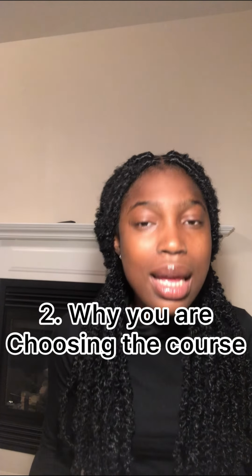Number one, I'm looking at my book. Number one is the course and program you are applying for. You need to tell the visa officer which course, program, and the length of the course and program you are applying for. Number three is that you need to tell the visa officer why you are choosing this course. Why not study this same course in your own country? You need to clarify things, okay?